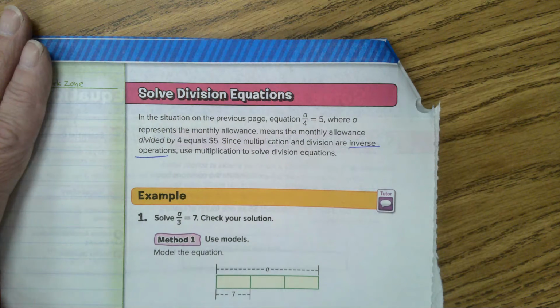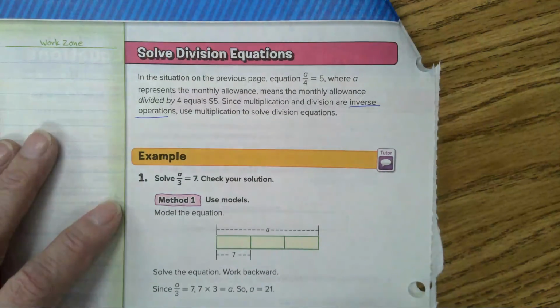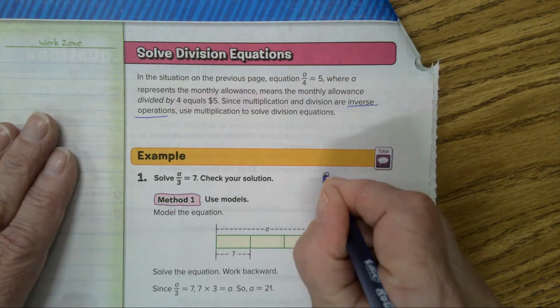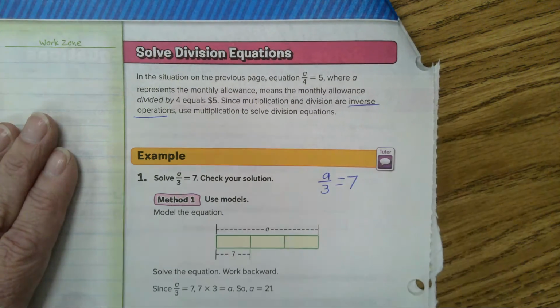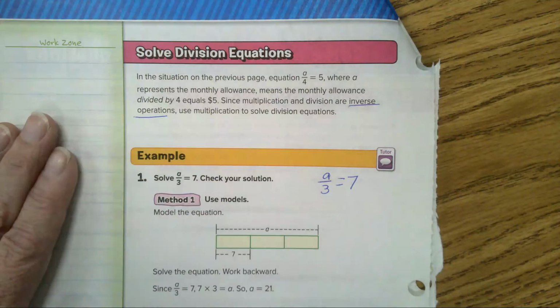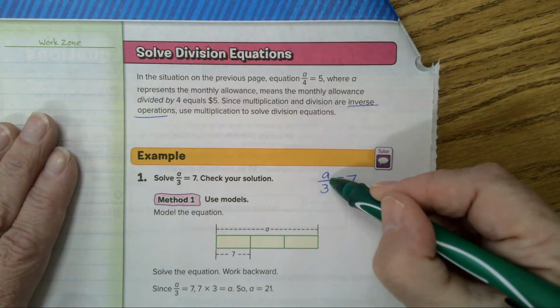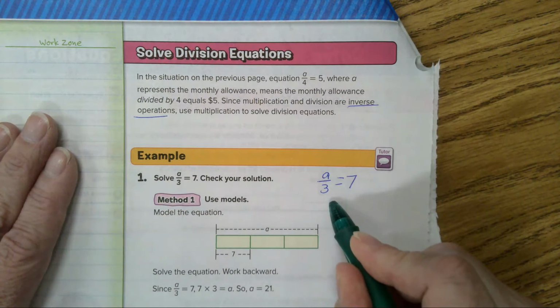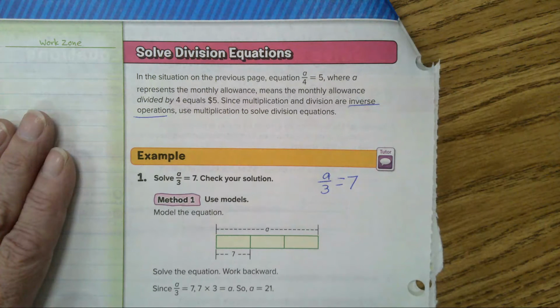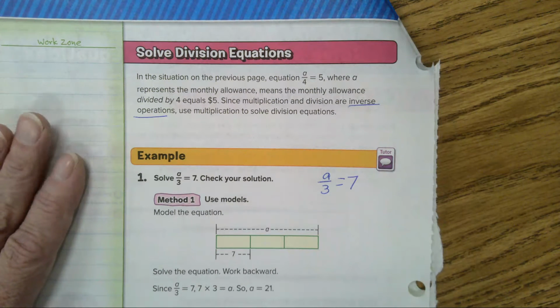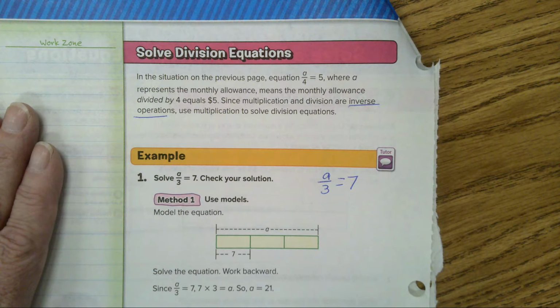Okay, so let's look at example number 1. Let's write this over to the side, everyone. A divided by 3 equals 7. Now, kids, this says A divided by 3. Everyone knows how to read that now? I can remember back when you were young 6th graders, you didn't know that that meant to divide, but now you do. And what will undo division, class? Multiplication.